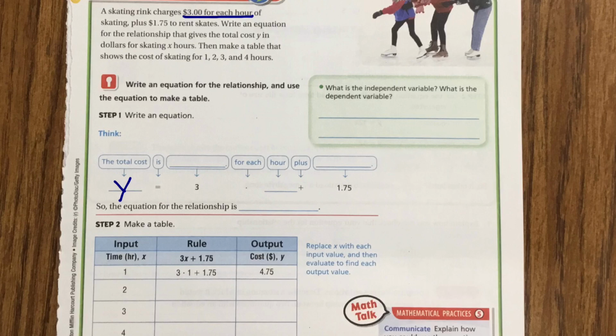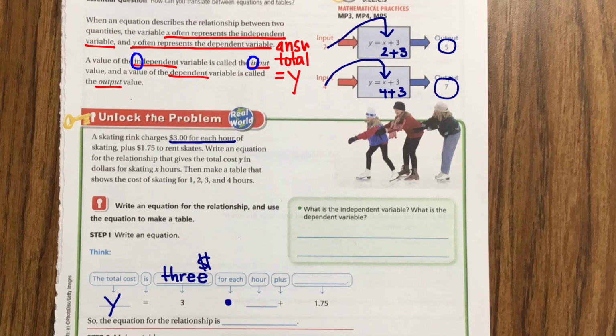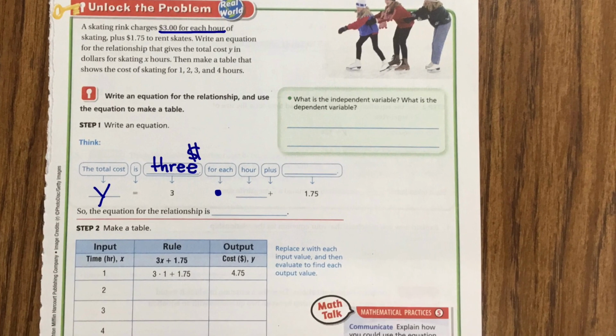Okay, the total cost is, what do they want there? $3, yeah, let's do $3. $3 for each, so I know I'm multiplying. Hour, do I know how many hours? No, so I'm going to throw my independent variable in there. And my independent variable is usually what? Look up here. What is it? X. So I'm going to put X there.